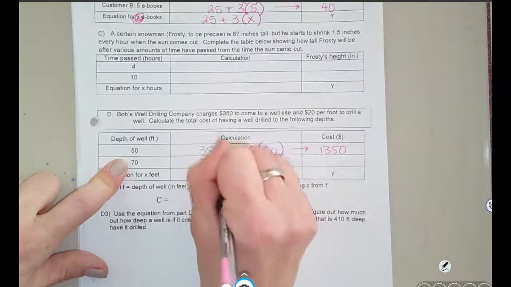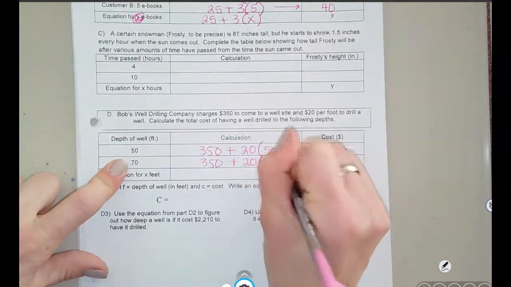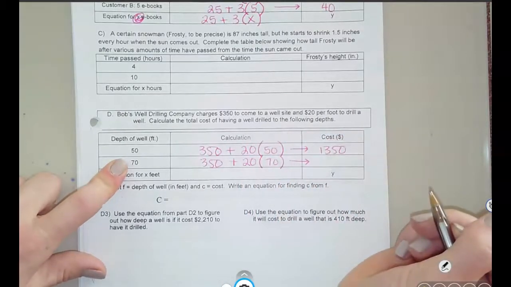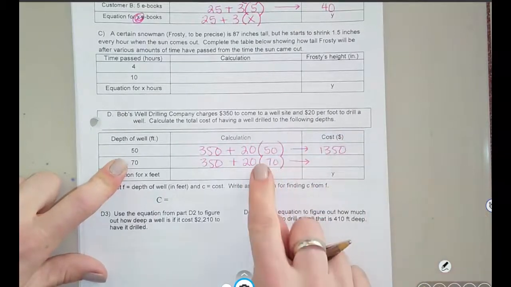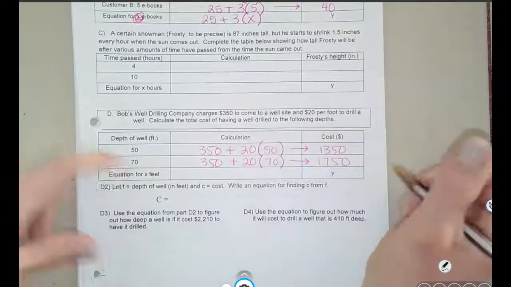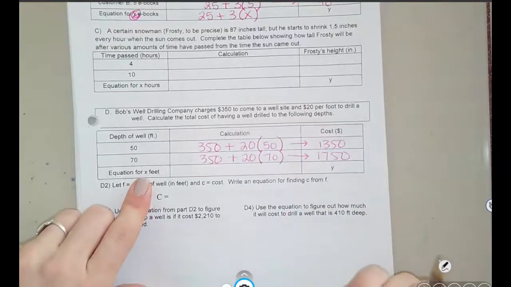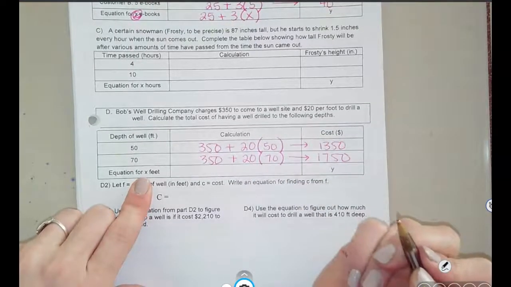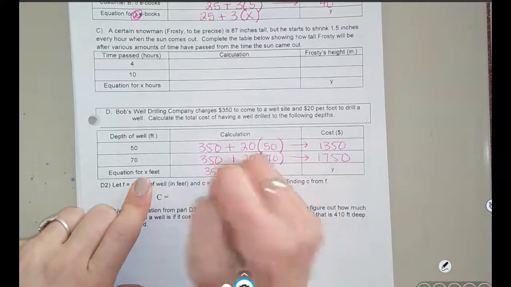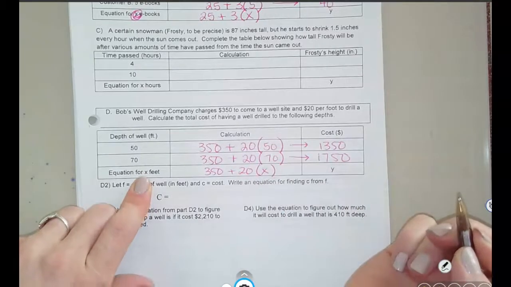They're going to pay $350 for Bob to come out, $20 per foot. They're going down 70 feet. Type that into your calculator, right? Multiply first, plus $350. Should give you that. Let me get my answers to make sure I'm giving you the right numbers. Okay. So, for a well that's X feet, it's going to be $350 to get Bob to come out, plus $20 times however many feet they have to go down.